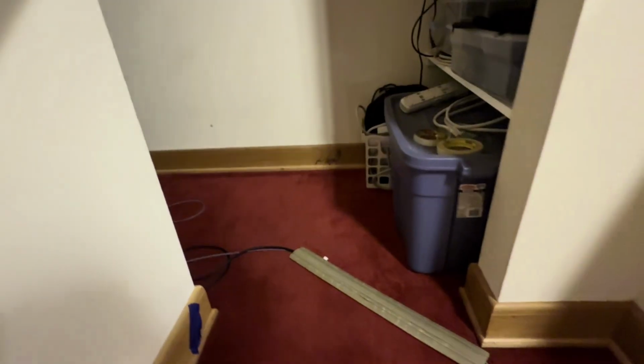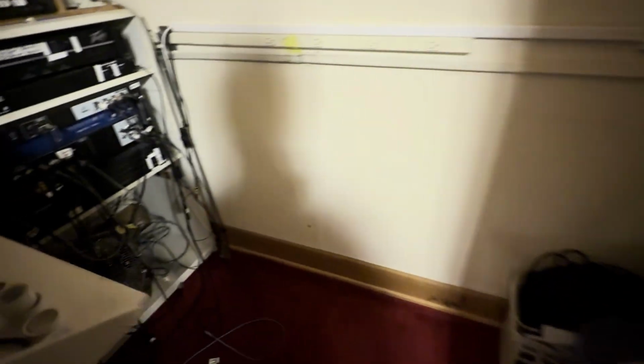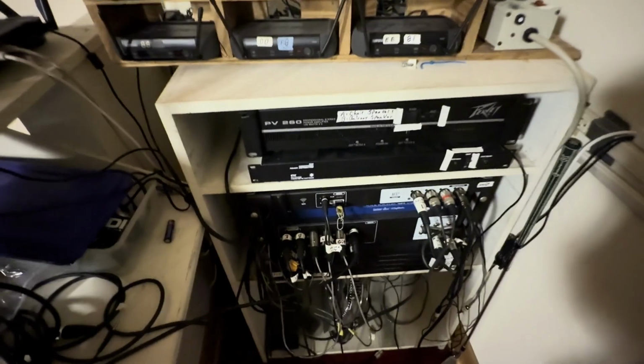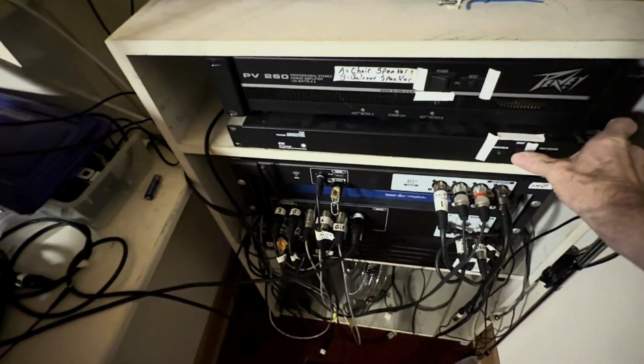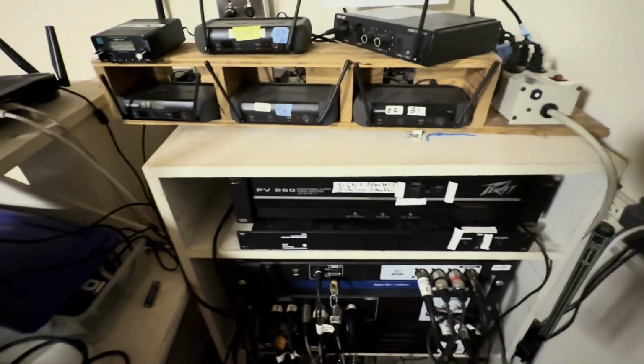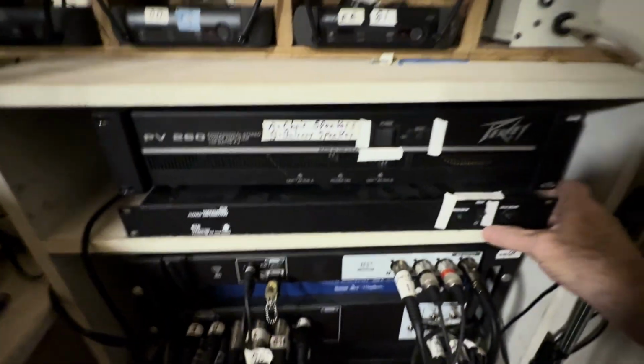Some people refer to having a sound board in the sanctuary. We don't have a sound board. We have an audio mixer which is operated by a web interface.